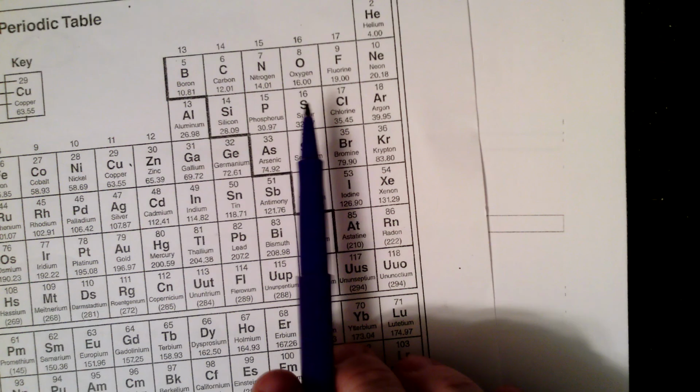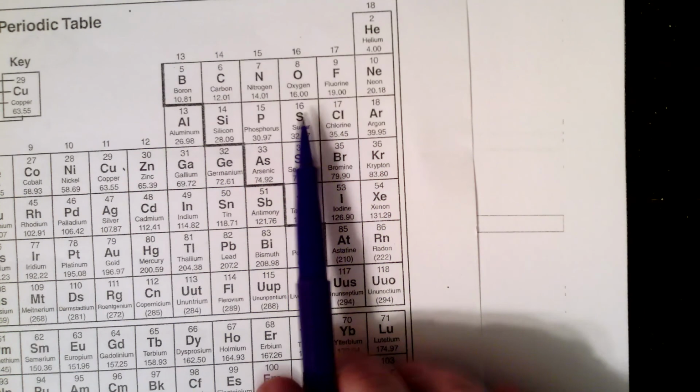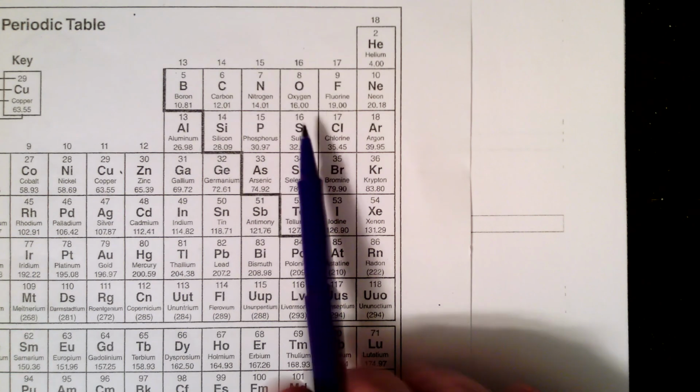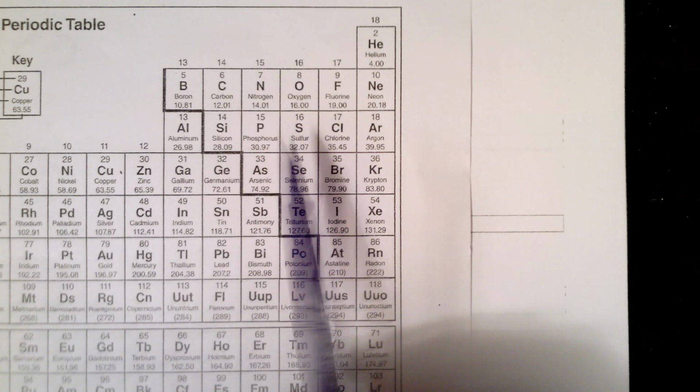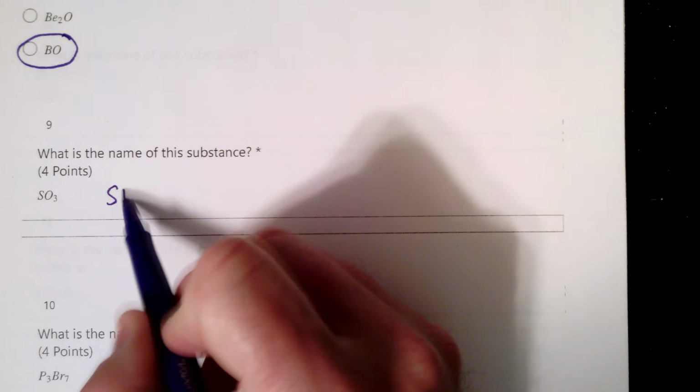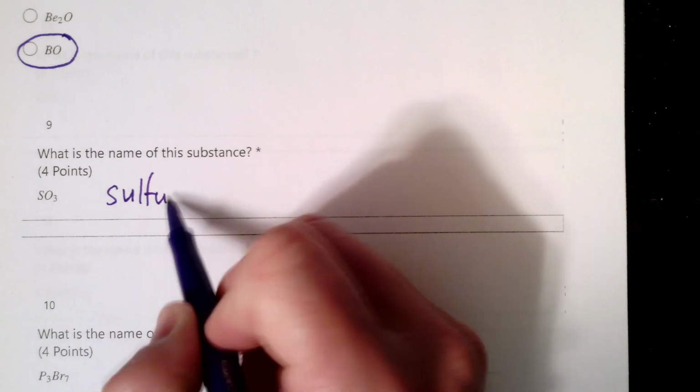The name of this substance. We've got two elements that are both over here on this side of the periodic table. They're sharing electrons. It's not a metal, non-metal. It's two non-metals. So when these guys get together and share electrons, we have to use those prefixes to name them. This is sulfur.